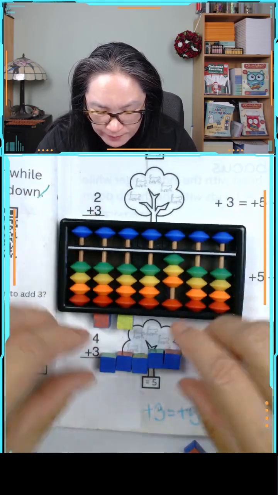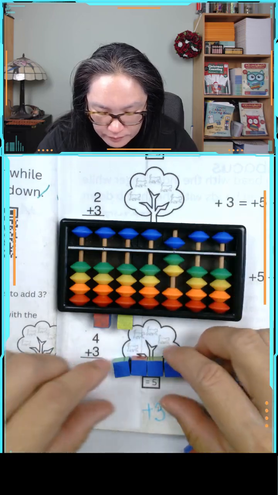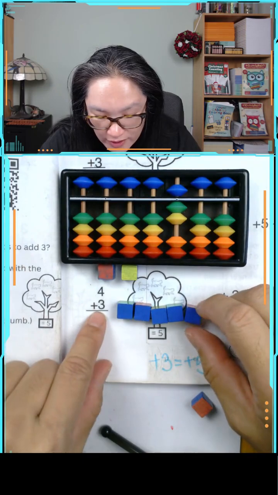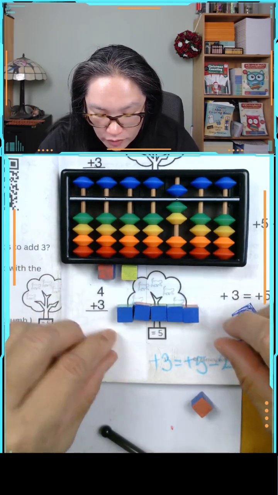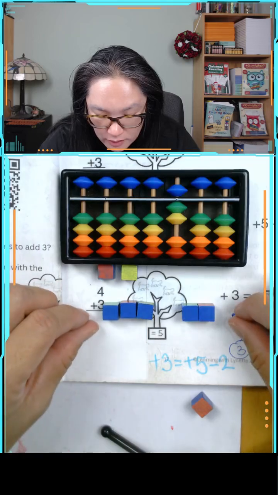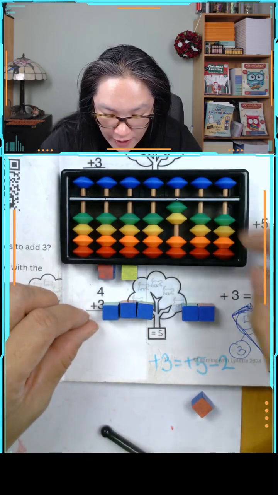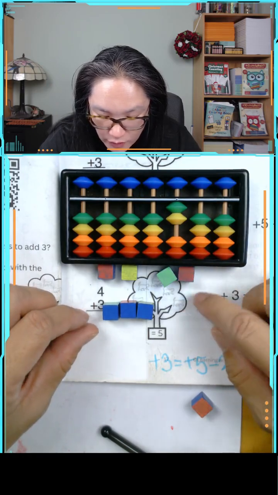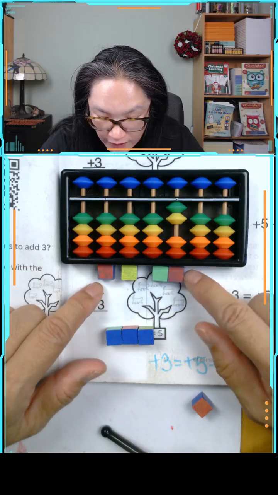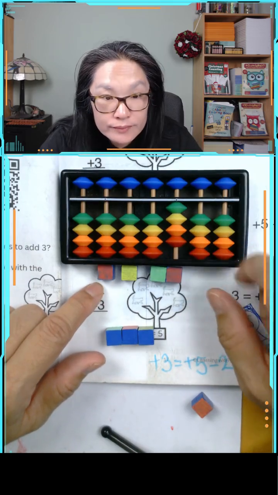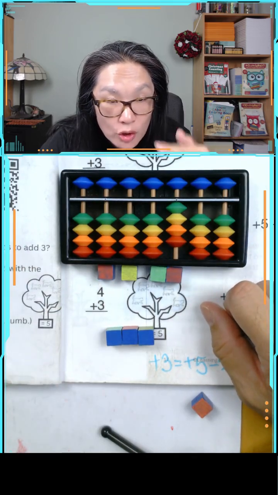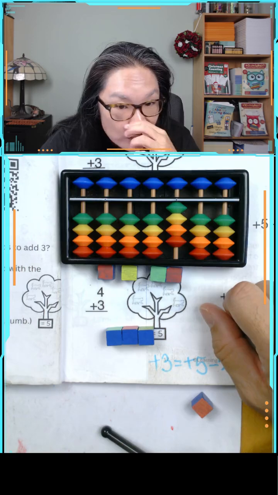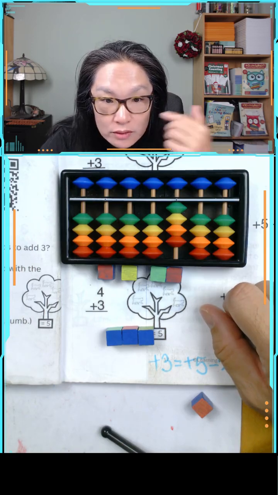So if I have 7, I want to take away 3, what do I do? I have to break the 5. You break the 5 and you add this back to the collective. You add back the 2. So my final answer is 4. If you know how to add, you know how to subtract. Simple, right? It's just the opposite. It's just like walking forwards, walking backwards.